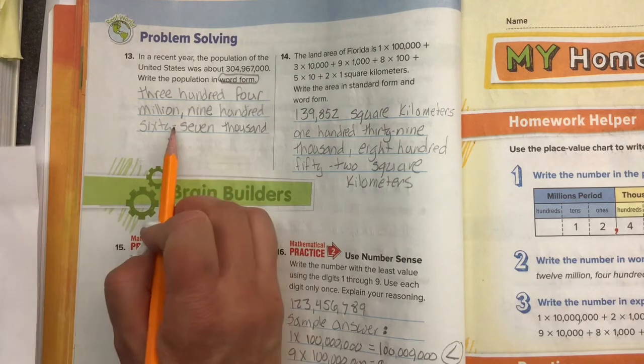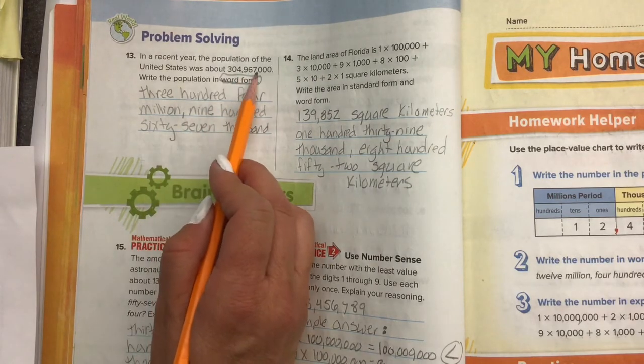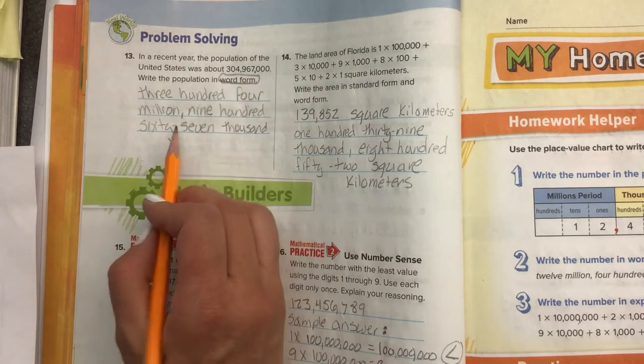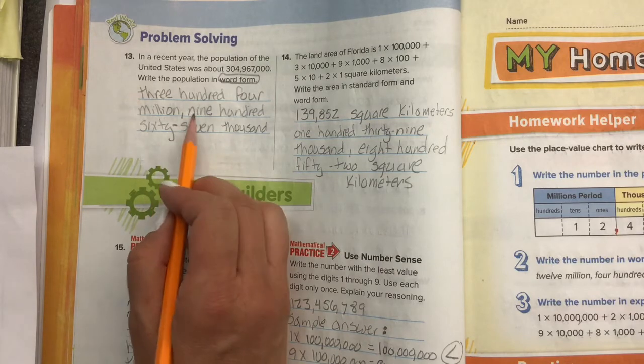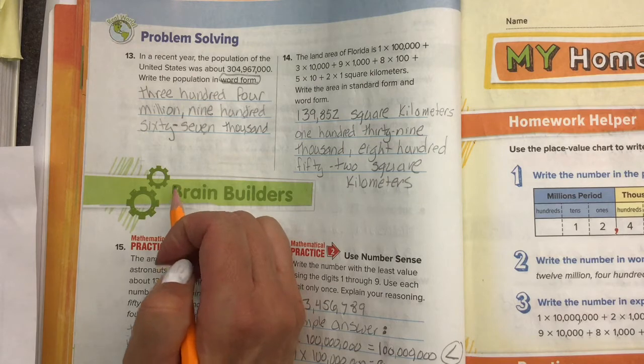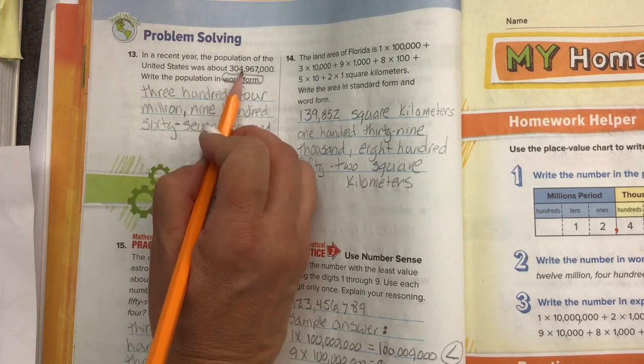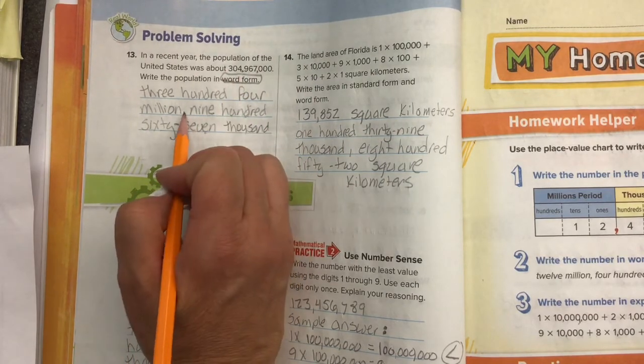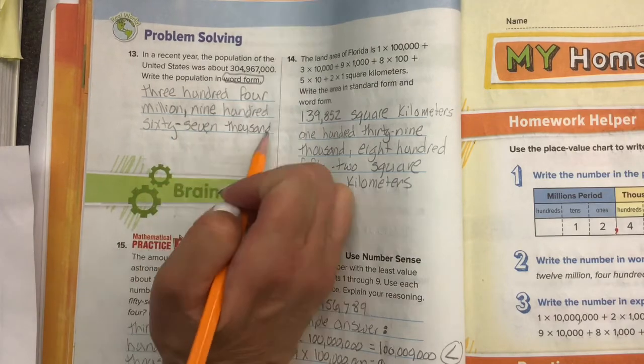967,000. I do want you to notice that if it's in between the commas, like 67, you need to put a little dash right here. So 967,000. That helps you understand that it goes together. And you also need to put a comma, usually where there's a comma. So 304 million, comma, 967,000.